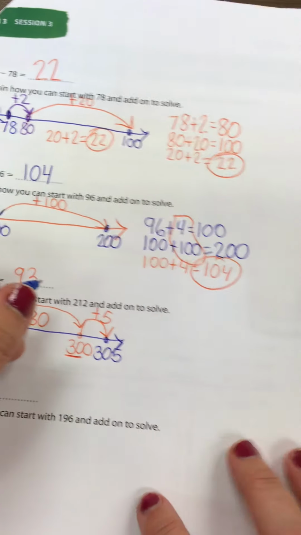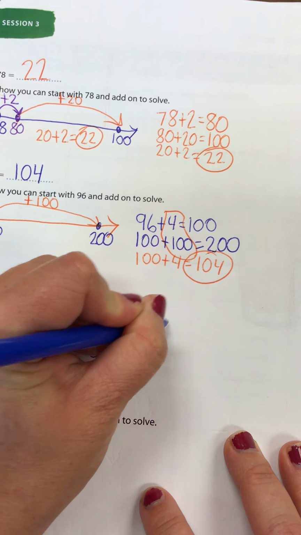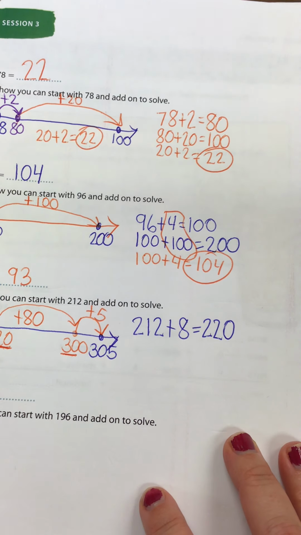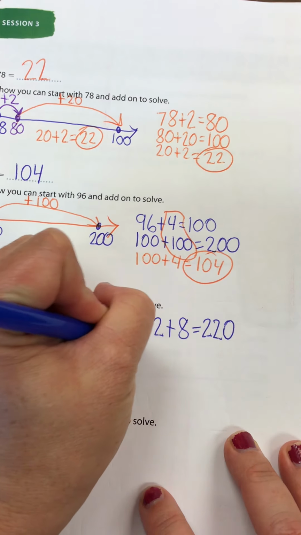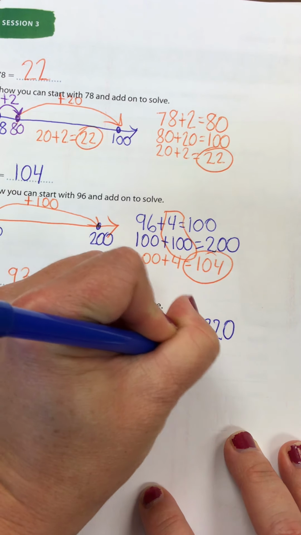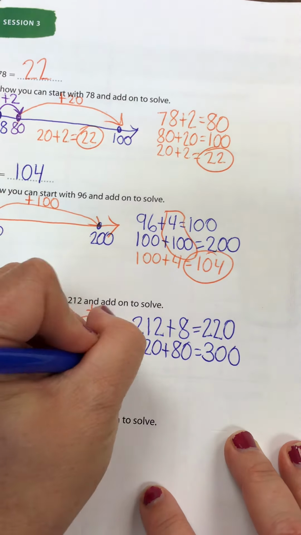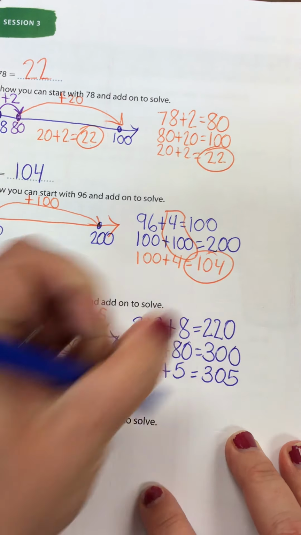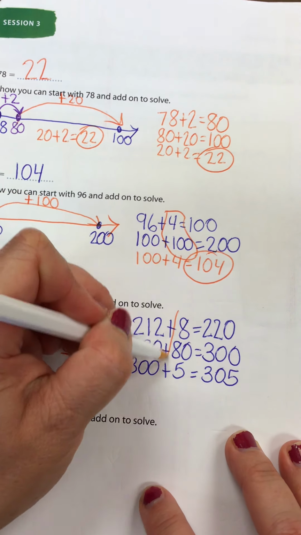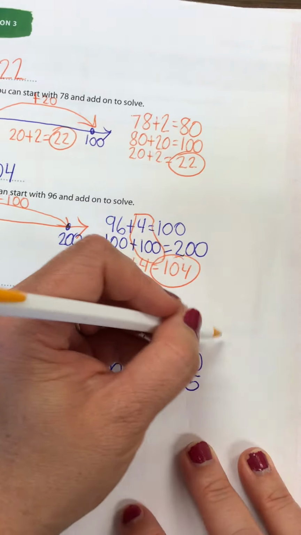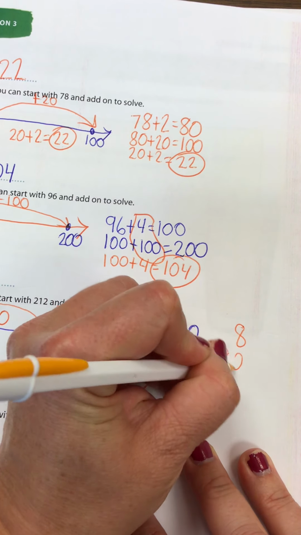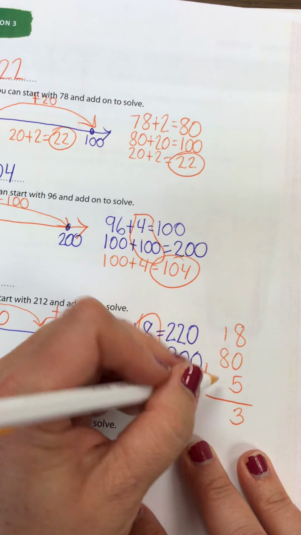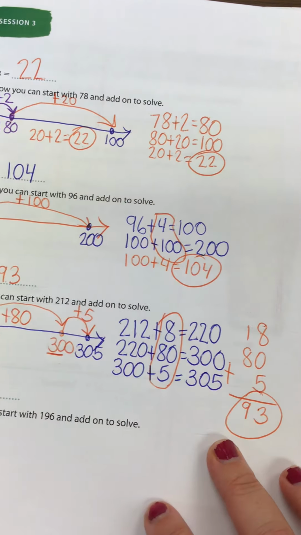So we started off by 212 plus 8, which gave us 220. Then we did 220 plus 80, which gave us 300. Then 300 plus 5, which gave us 305. And then we added up our humps. If you did 8 plus 80 plus 5, 8 plus 0 plus 5 is 13. Carry the 1. 8 plus 1 is 9. Our difference is 93.